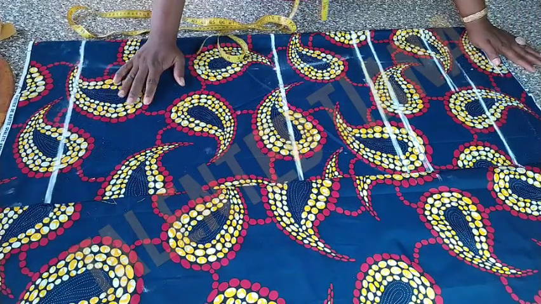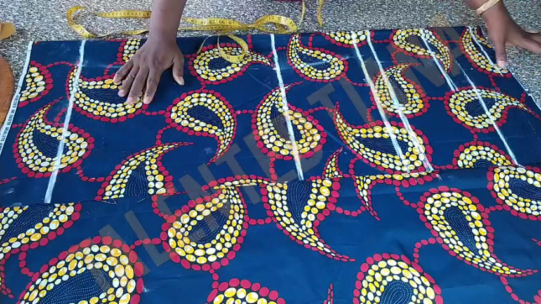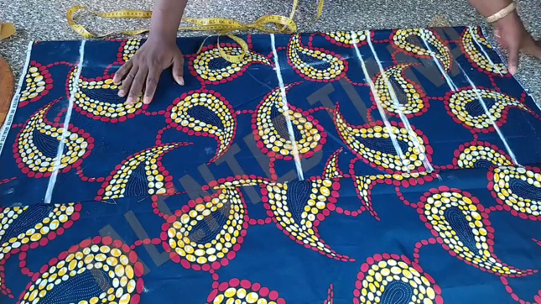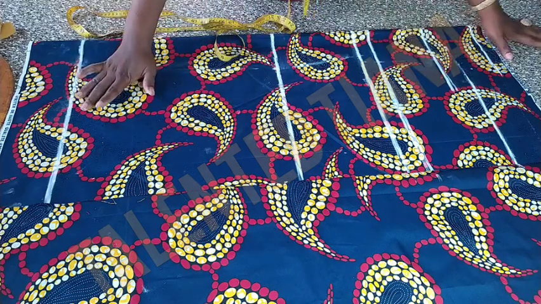So today I want to teach you how to draft your 6 pieces bustier or princess darts that will run from your armpit or from the shoulder. This is off shoulder, that will run from the off shoulder down to the waist, to the hip, and to the legs.